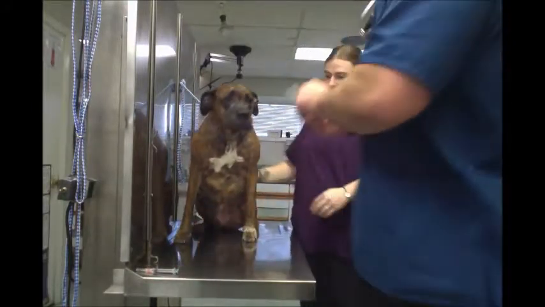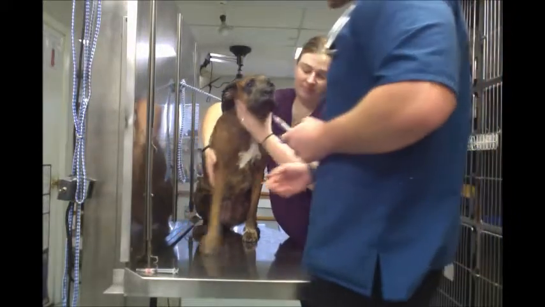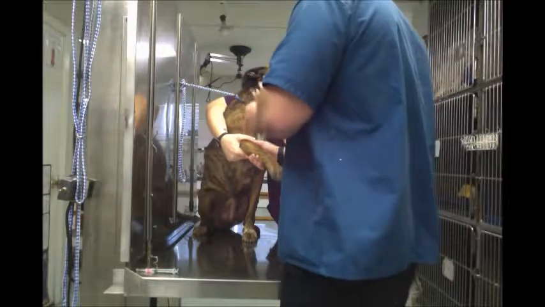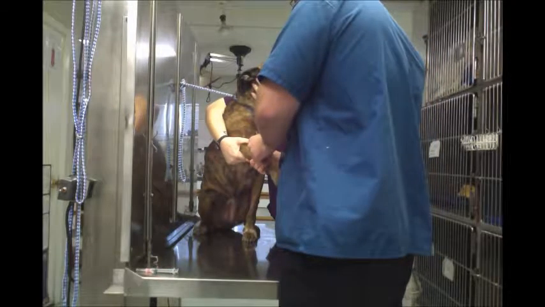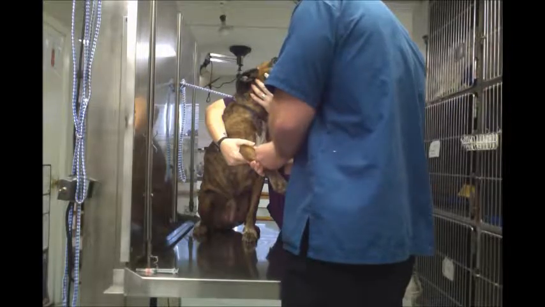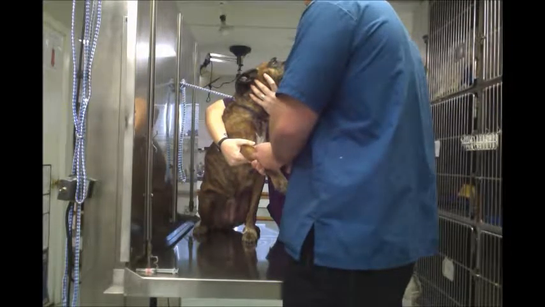Alright, intravenous, we're gonna have Megan restrain her here. We're gonna go for the cephalic vein. We're gonna want to make sure to pull back on the syringe to make sure that we're actually in the vein. And then we're gonna go ahead and give that.